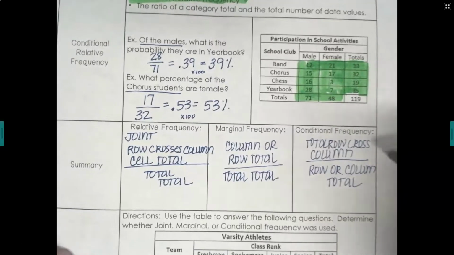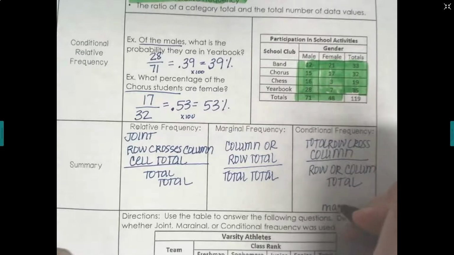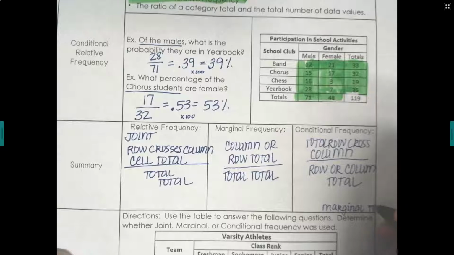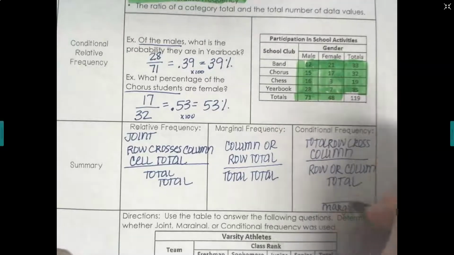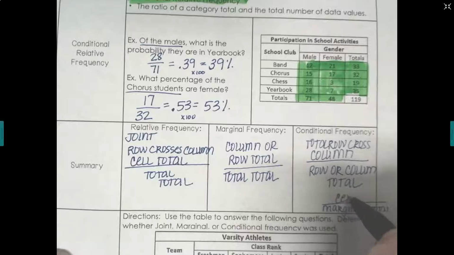Conditional is the only one that doesn't use the total. It uses a marginal total, so it's being divided by a marginal total, and you want one of your cell totals on top. That might help a little bit.